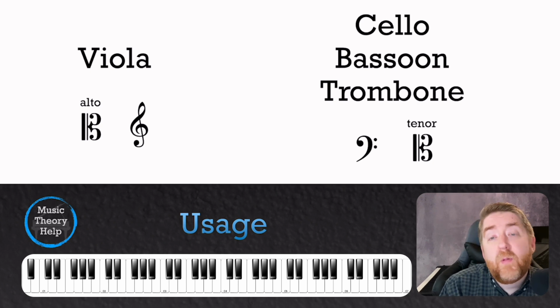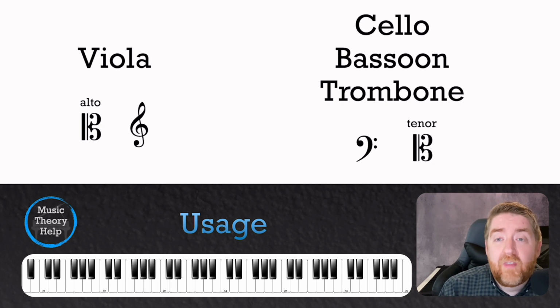So if you play one of these instruments, you really need to know how to read both clefs that you're expected to be able to read. And if you're a music theory student or a composer, you need to know how to read these clefs. These are by far the most common uses for the C clefs.